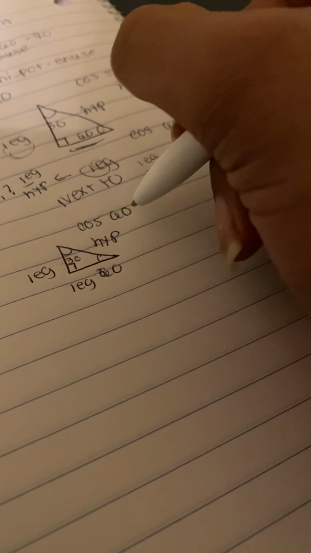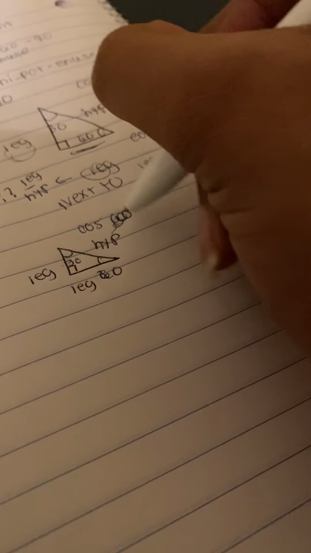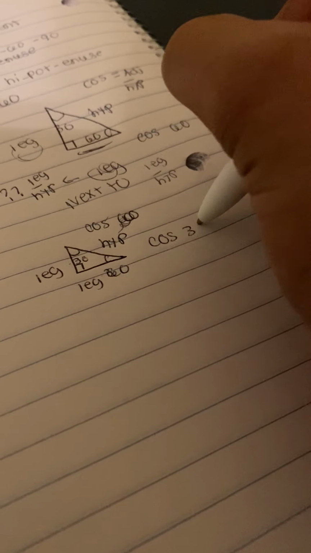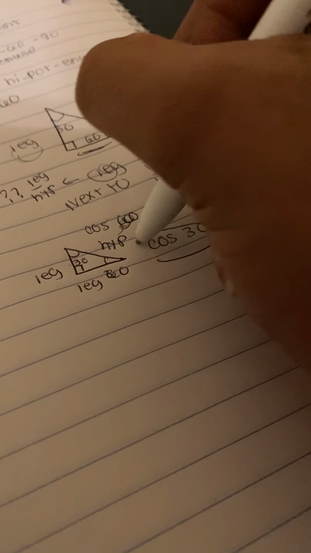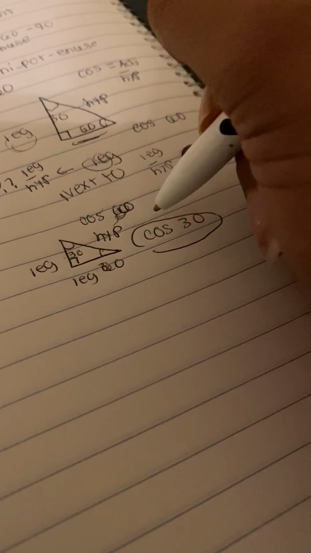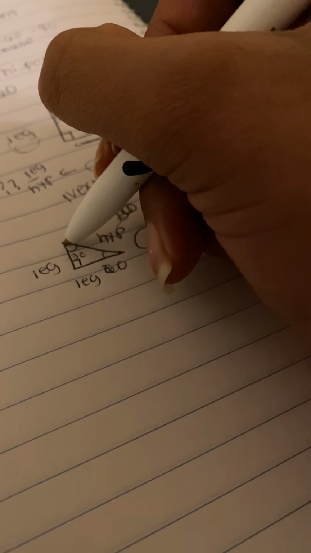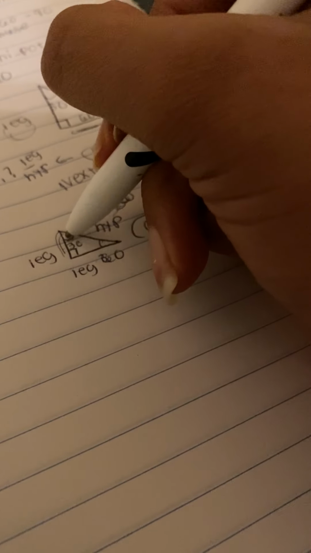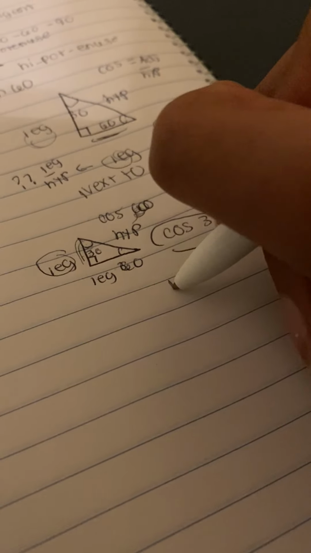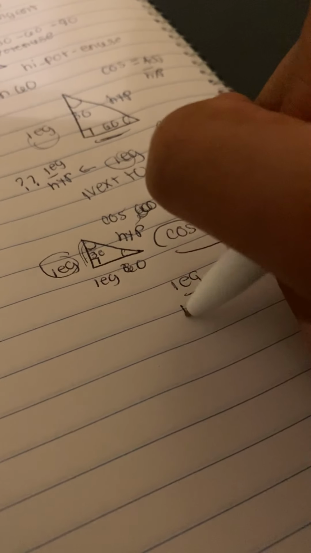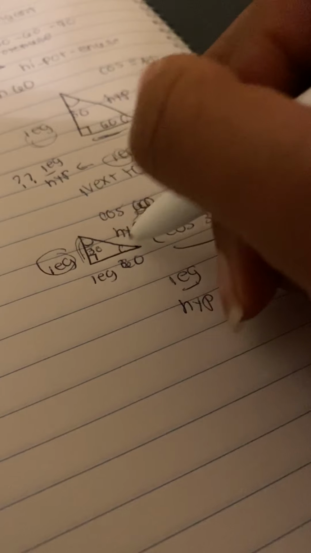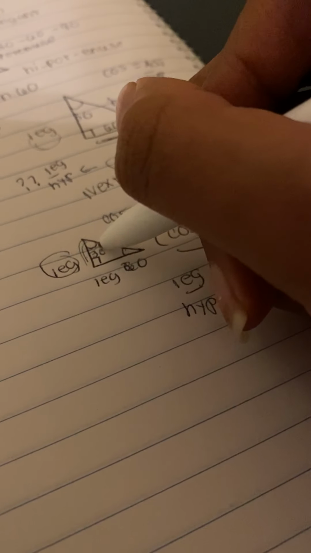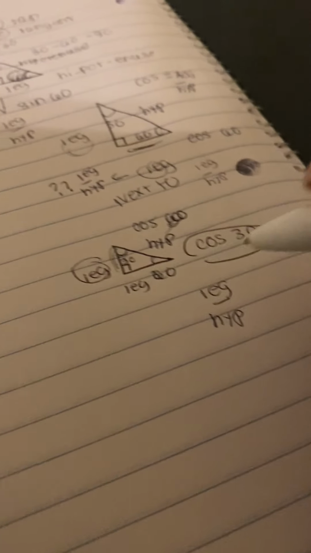So if you want to find the cosine of, not 60, but the cosine of 30, you would find the leg adjacent, and then you would find this leg to be the leg adjacent to this 30 degrees. So you would put this leg in the numerator, over the hypotenuse. You always put it over the hypotenuse here, as this leg is the leg next to the degree. That's how you find the cosine.